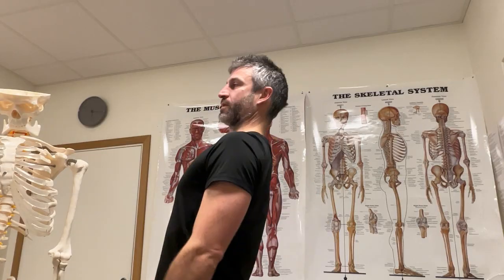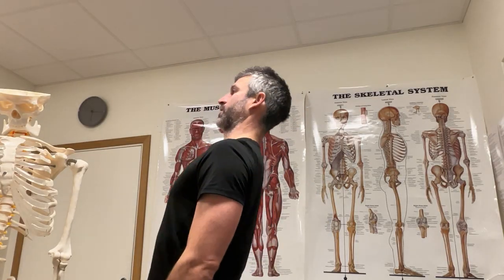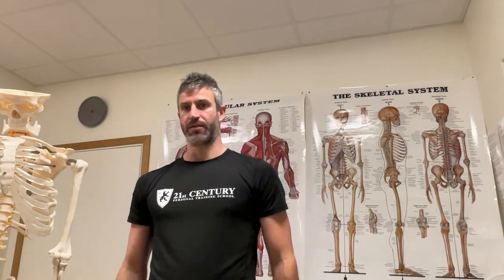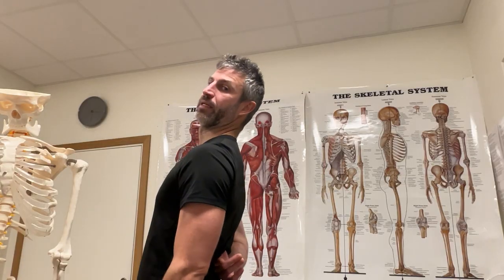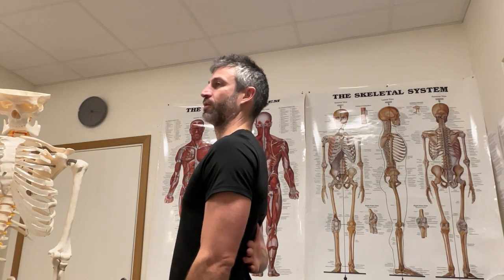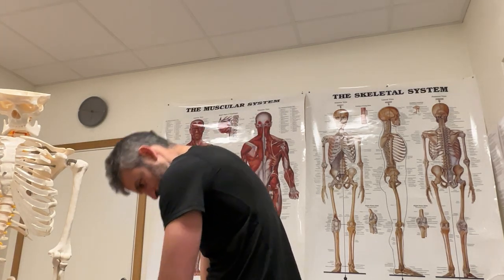I'm extending my back, so I'm opening there. We always look at the front side, so it might look like I'm bending my back, but we don't call that bending or flexion, we call it extending. This is bending your back.